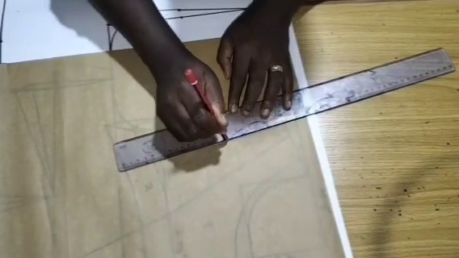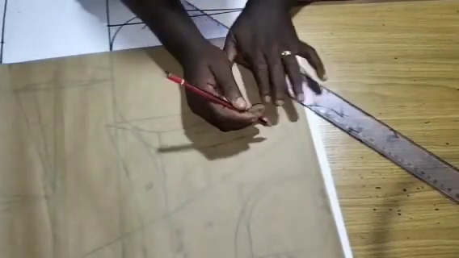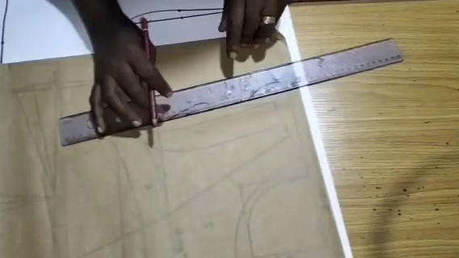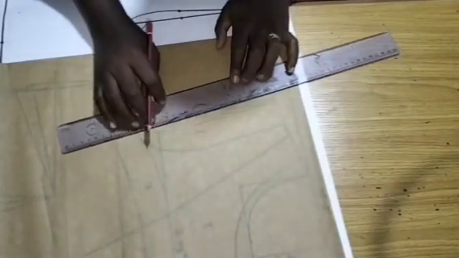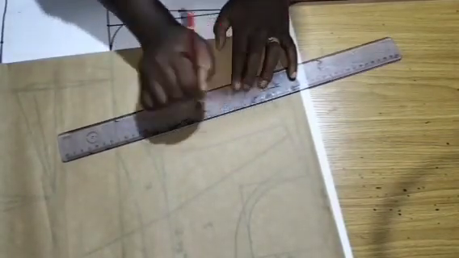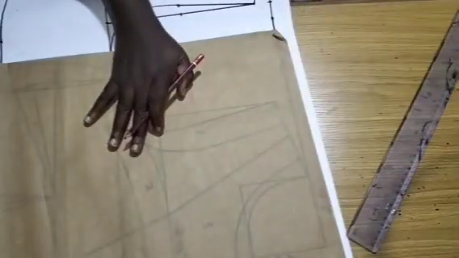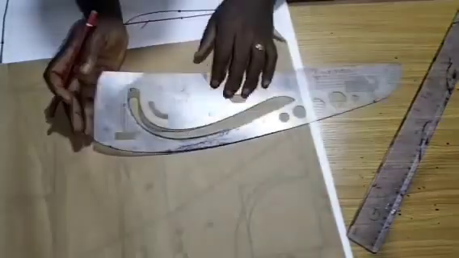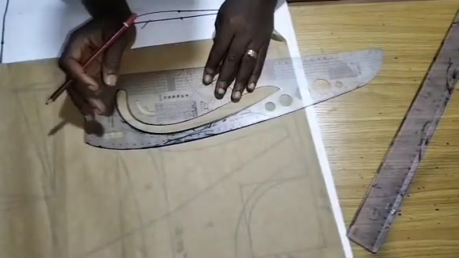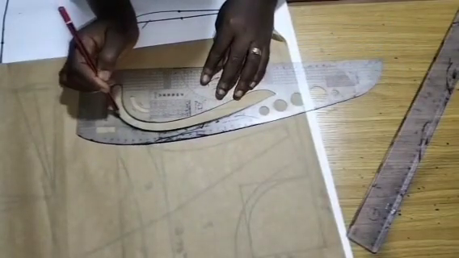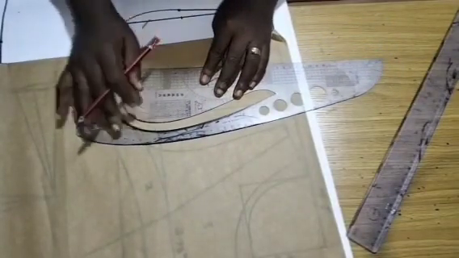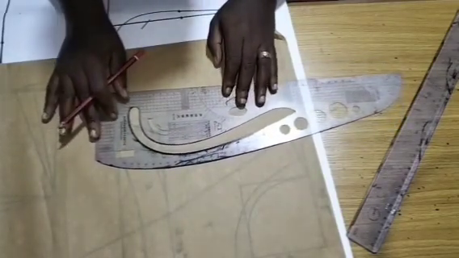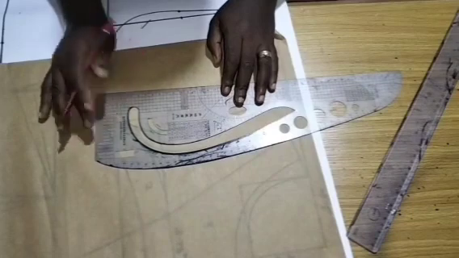I'll have to get these points the way they are. Later I can go ahead and highlight them with my pattern ruler. So I'm using my pencil because if I am not really happy with what I have there, I can go ahead and clean it up. So you can see I'm still using my pattern rulers, but I'm following exactly what I traced out.